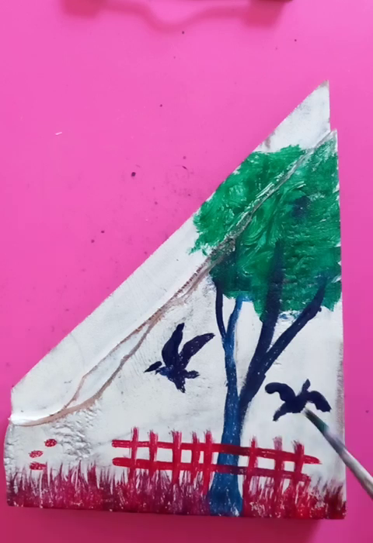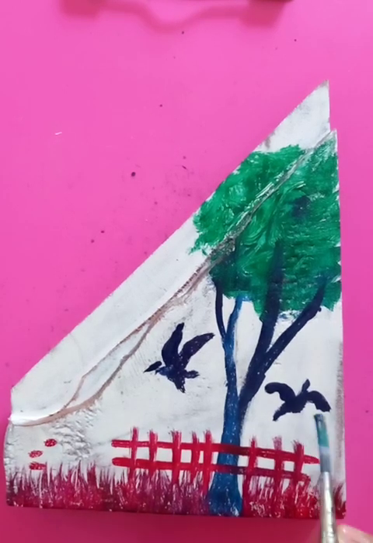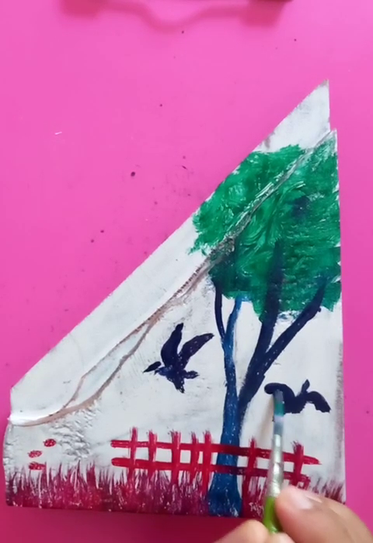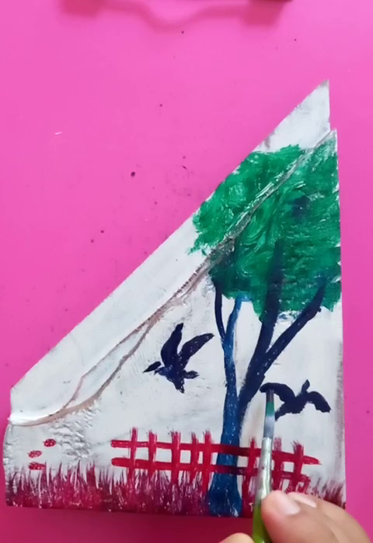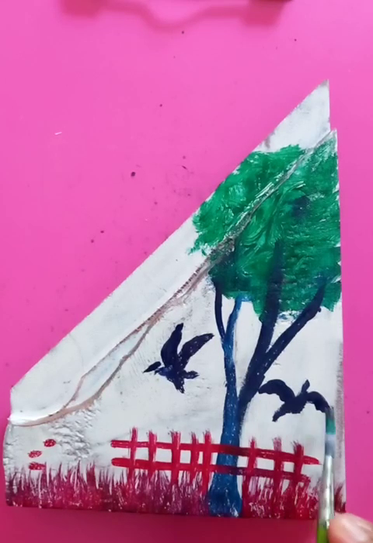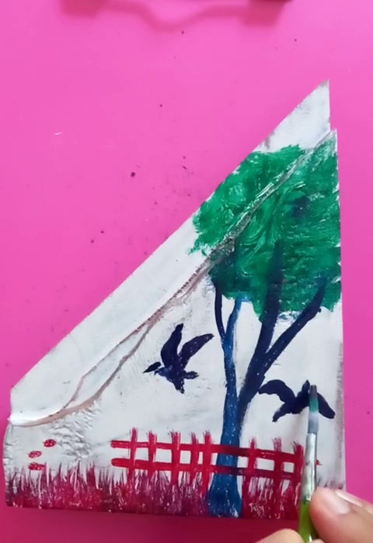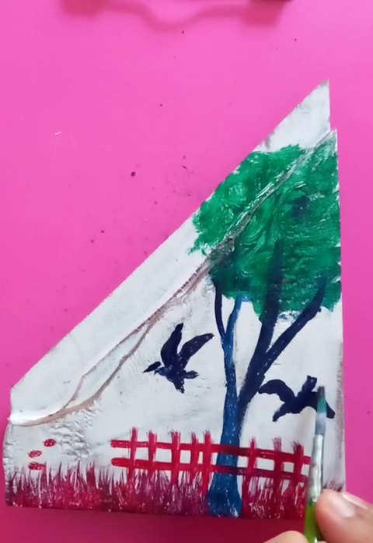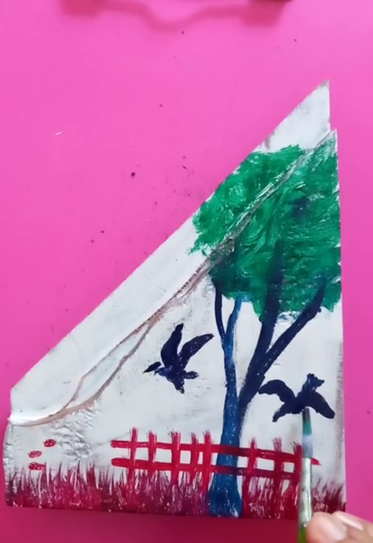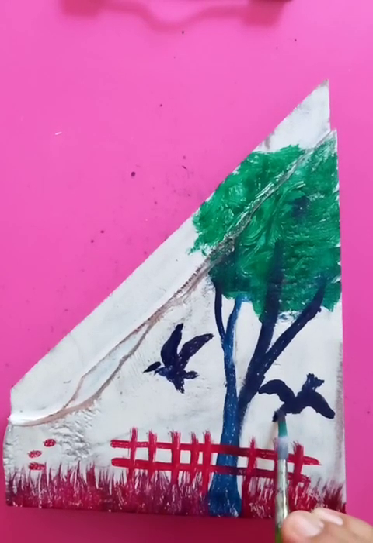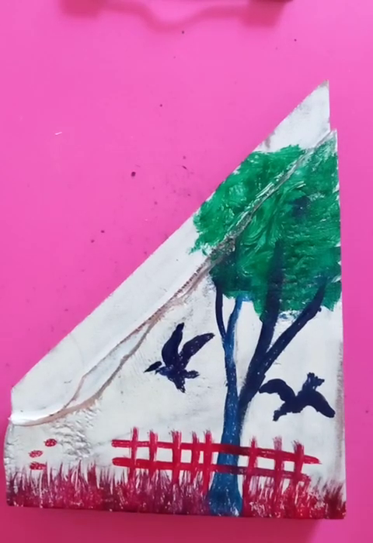All right, and put the colors a little bit pointy on the last end. Okay, the symbol of the birds, just you can put the tails like this one, and this is the head.